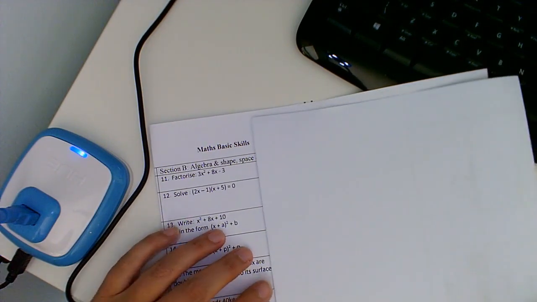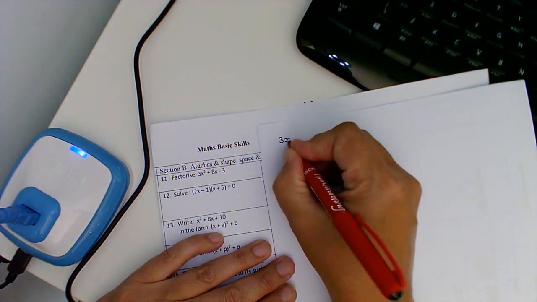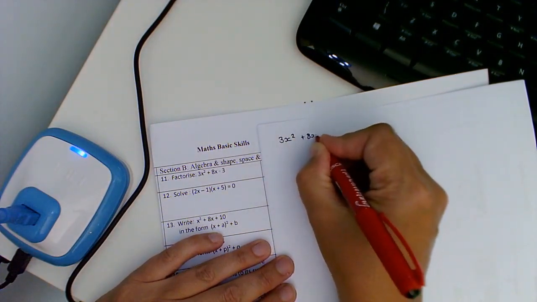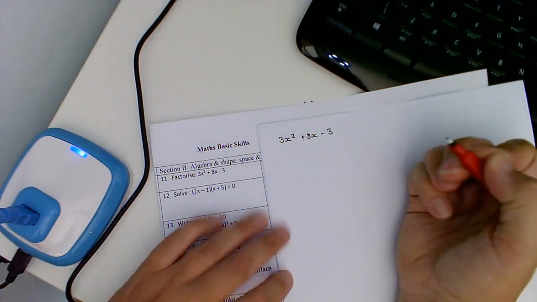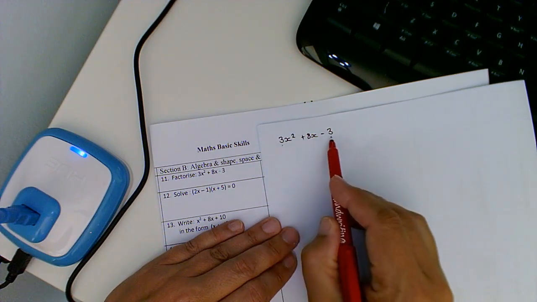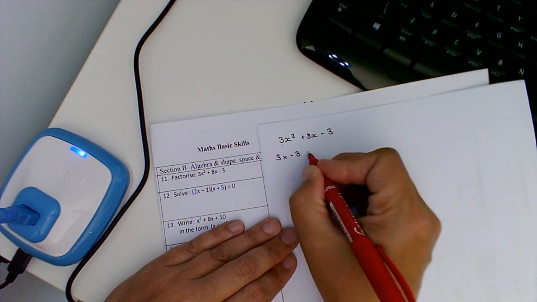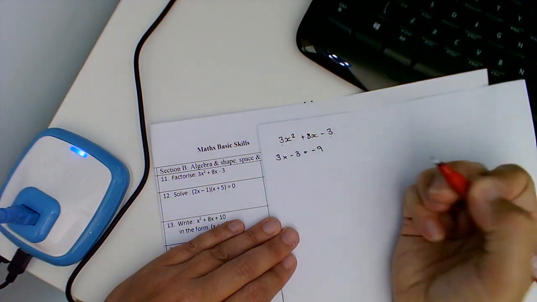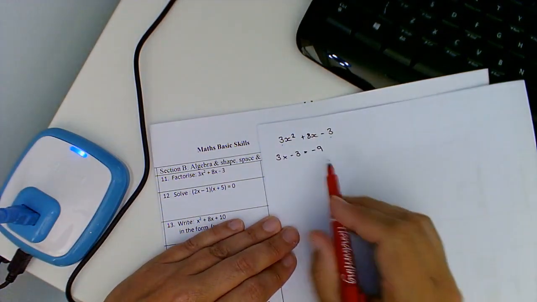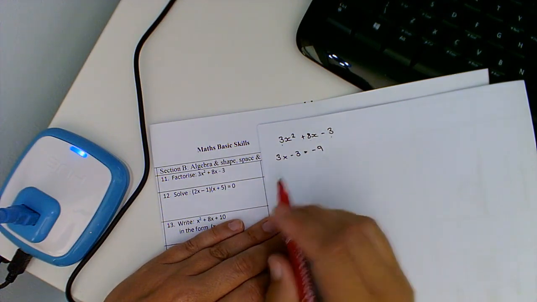Okay, so I'm going to do this on a piece of paper, a bit more space. So we have got 3x squared plus 8x minus 3. Now our first step with these, where the coefficient of x squared is greater than 1, is to multiply our first and last numbers together. So we get 3 times minus 3, which is minus 9. We're now going to find the factor pairs of minus 9 that will give us 8 for the middle.